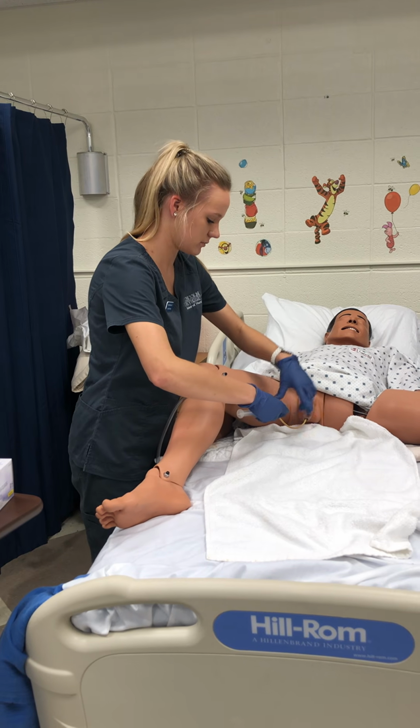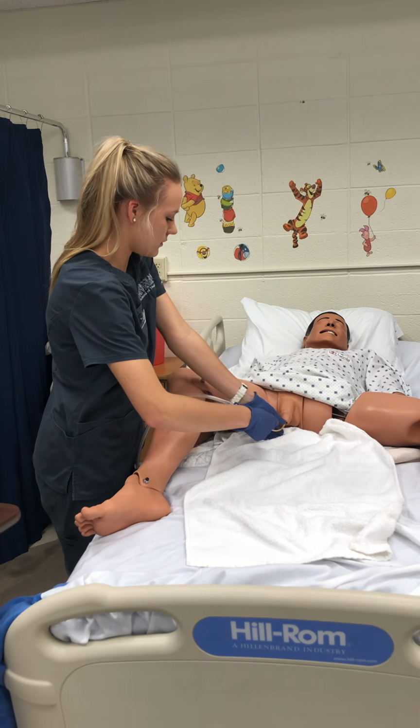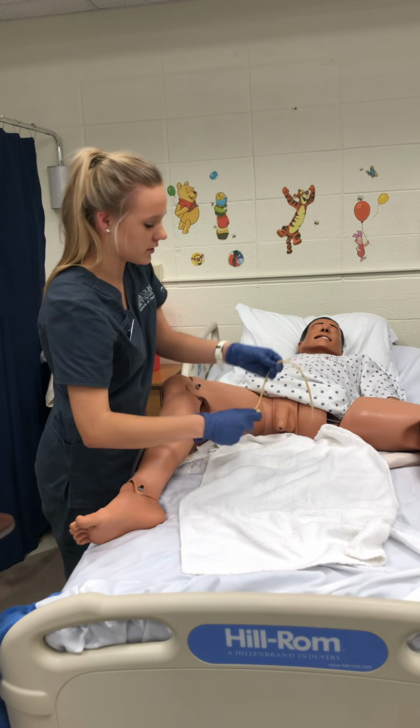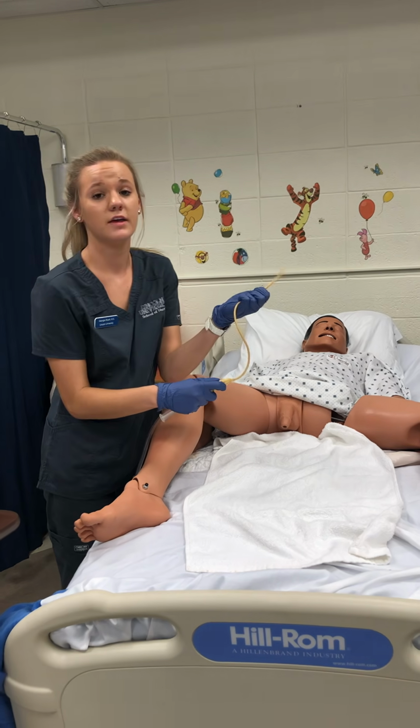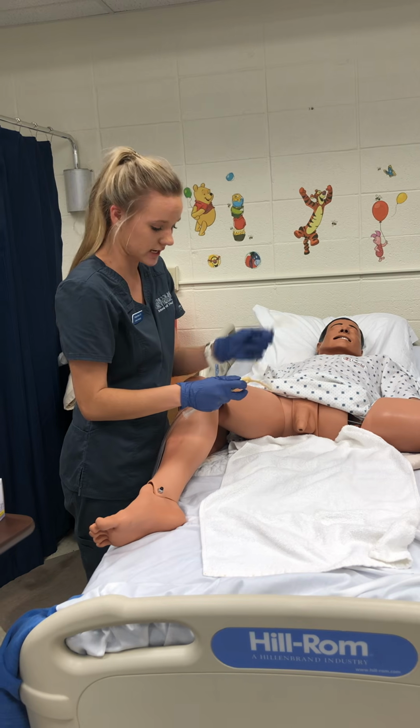Perfect. Okay, so now I'm going to go ahead. Mr. Jones, you're going to feel some pressure, okay, as I pull this out. I'm going to pull it out in one quick swoop. Okay, I'm going to examine the top of the catheter to make sure that the balloon is intact, that there aren't any pieces missing. It is intact, which is good.